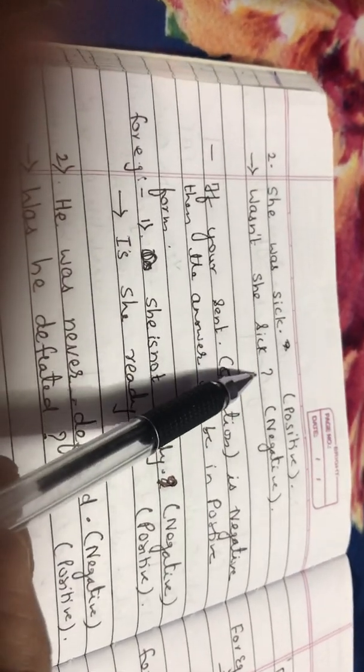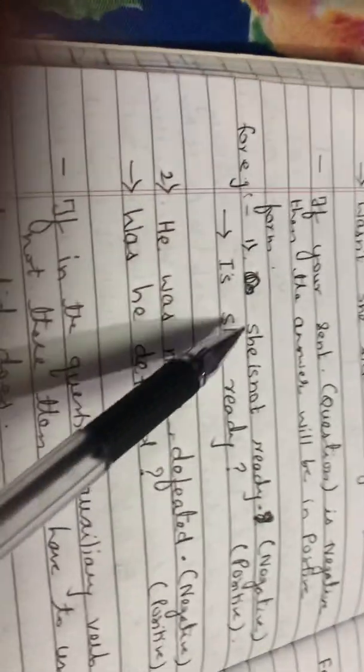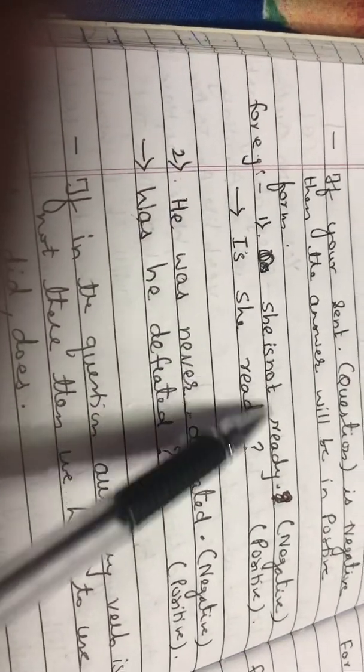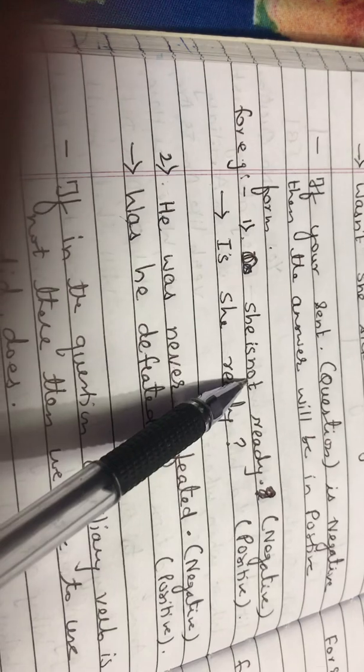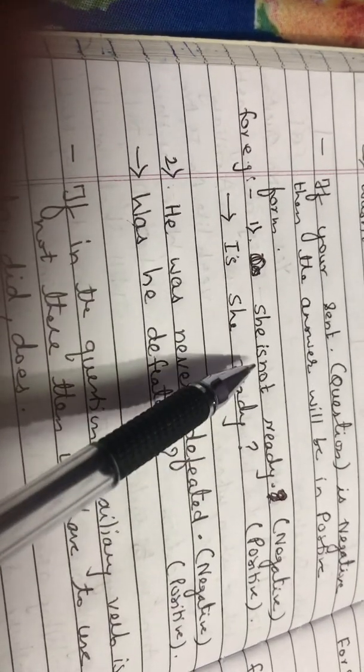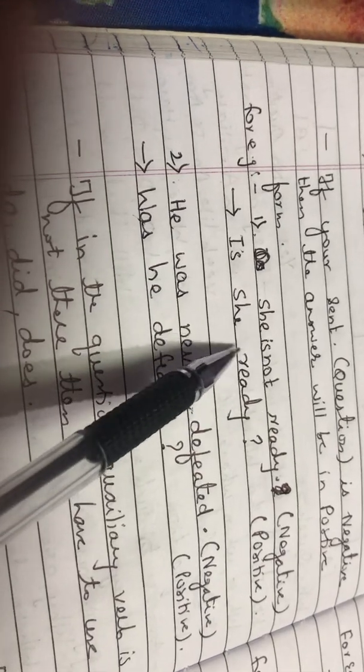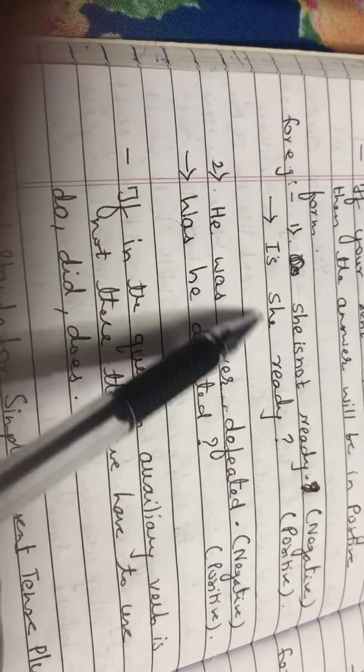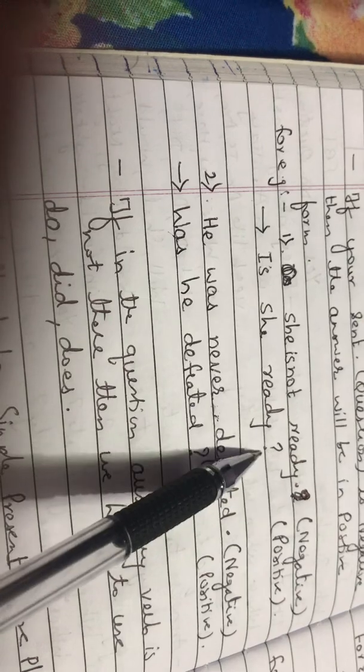Now see, if your sentence in the question is negative, then the answer will be in positive form. This we had seen about positive sentences. Now let us see about negative sentences. First one, she is not ready. Your word not has come. Now what is the auxiliary verb here? Is. So this is negative, so we have to make a positive question. So, is she ready? Question mark.